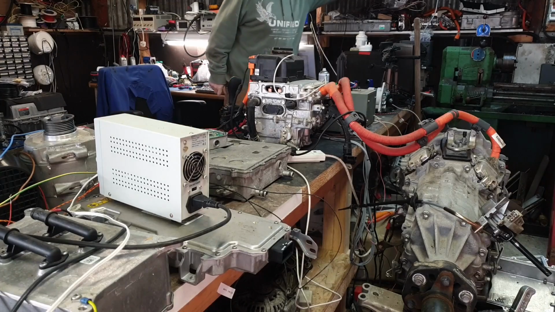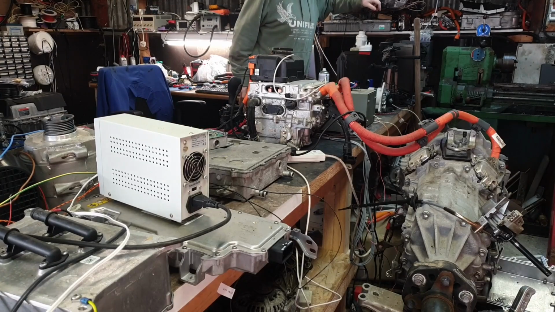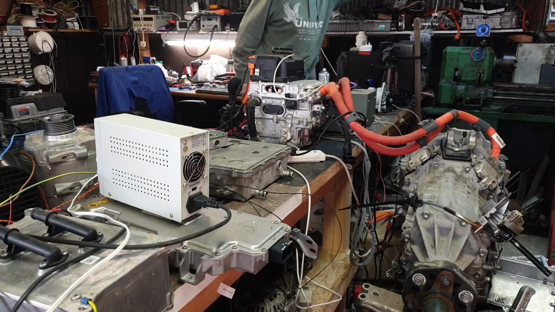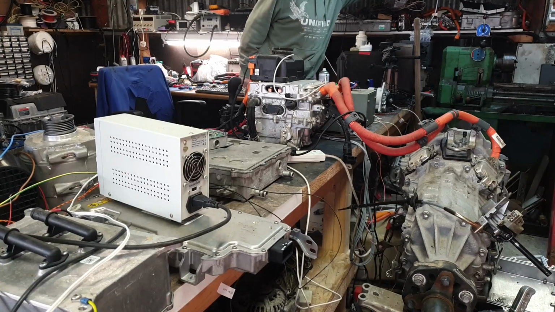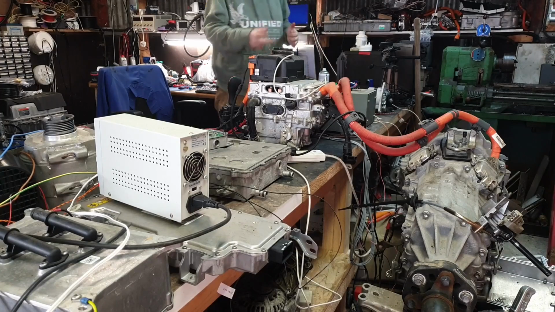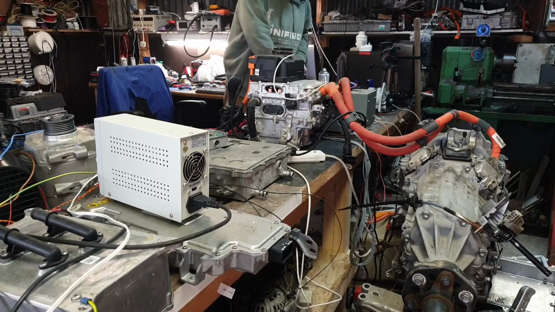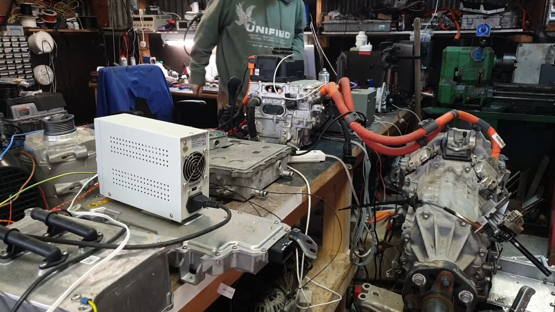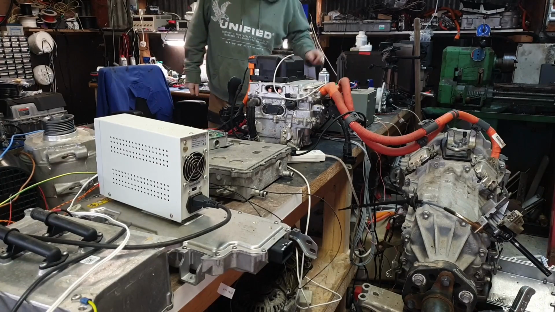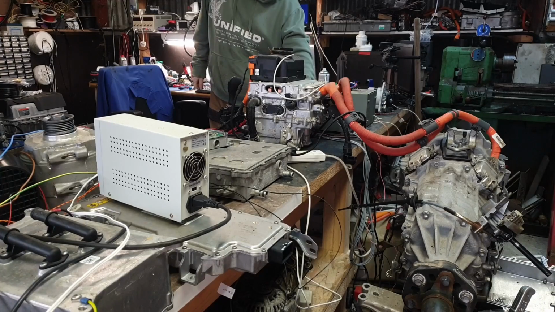Alright, so we're going to start things up here. Give ourselves some voltage, a little bit of current to drive our GS300 system here. We're going to switch our ignition on, and we will hit our start button.